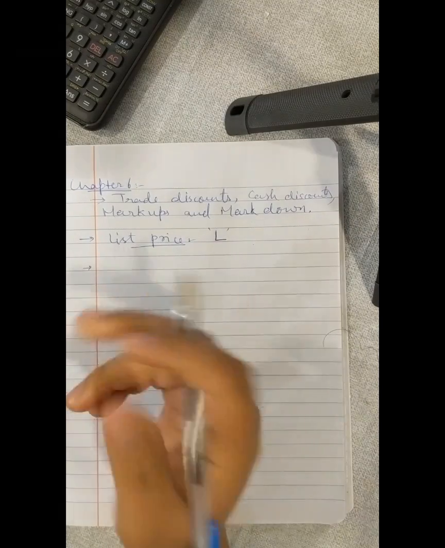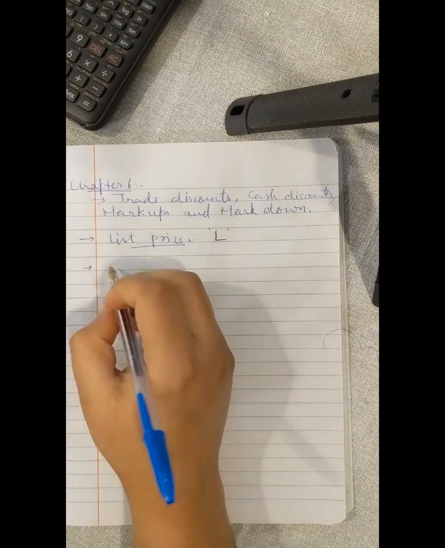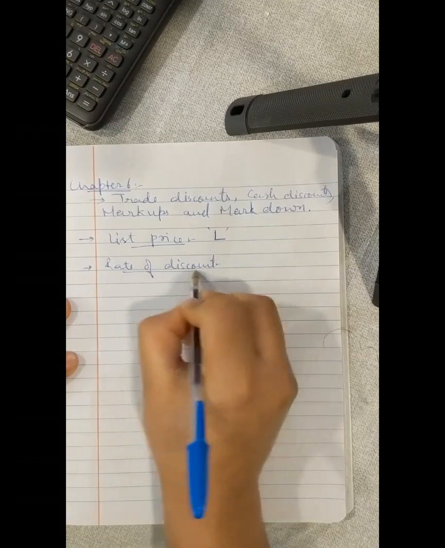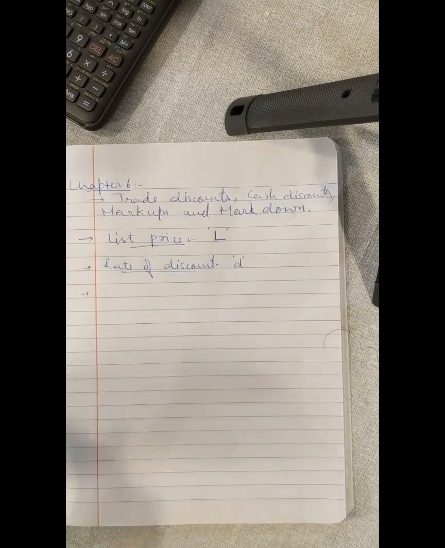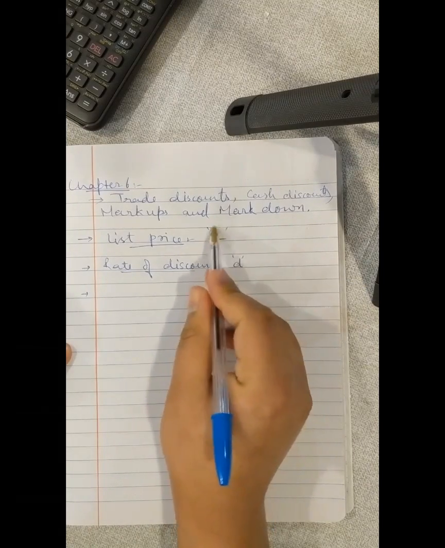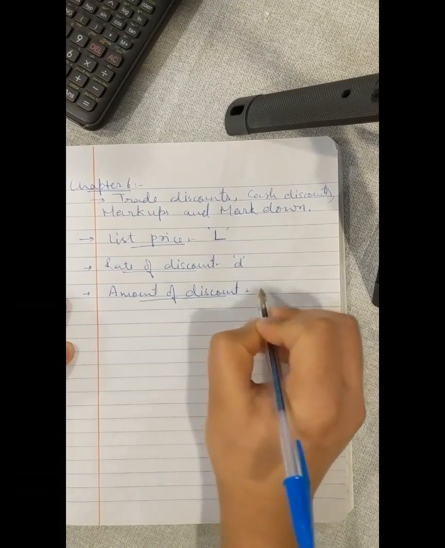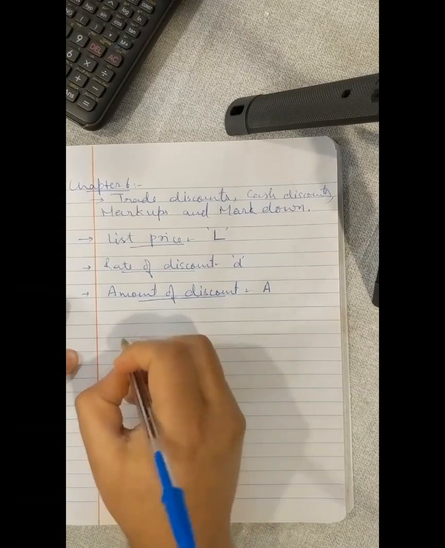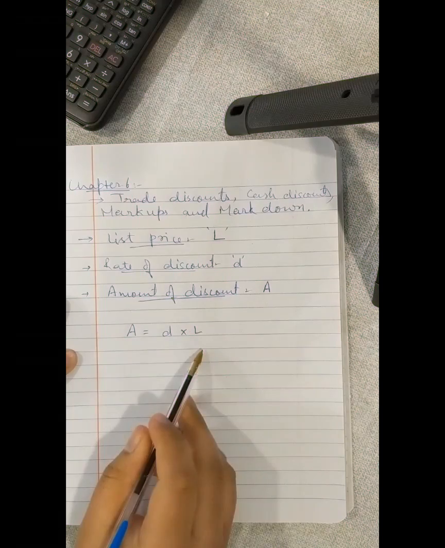Then there will be a discount on that. Let's say the store says there's a discount of 10% on that. That percent is the rate of discount. And we denote the rate of discount by D. Then when you want to buy that sweatshirt, we apply this rate of discount to the list price and we find the amount of discount, and we denote the amount of discount by A. Thus the formula for amount of discount is A equals D times L.